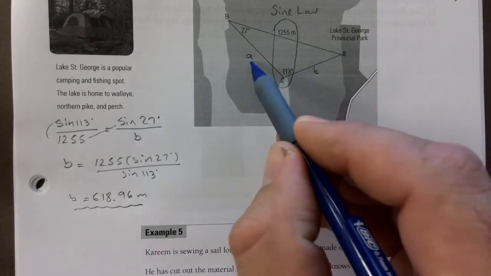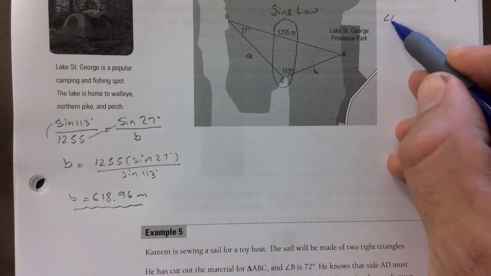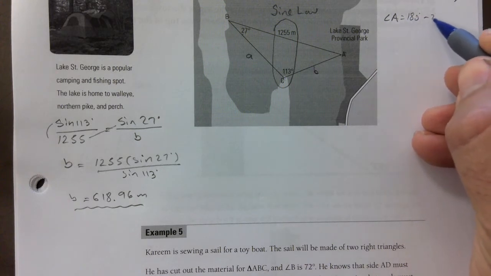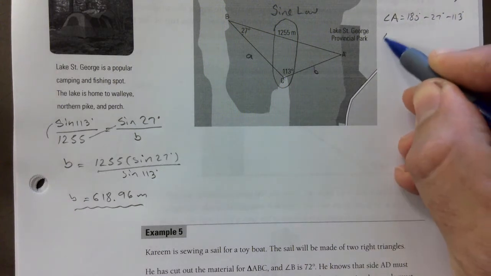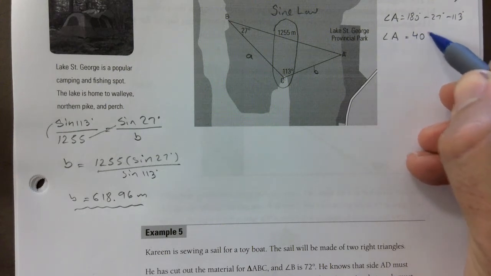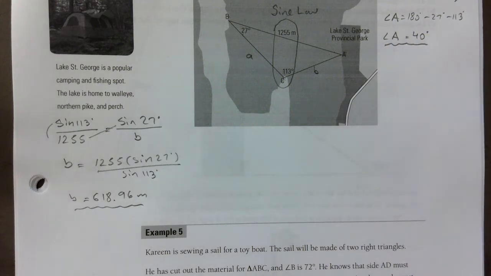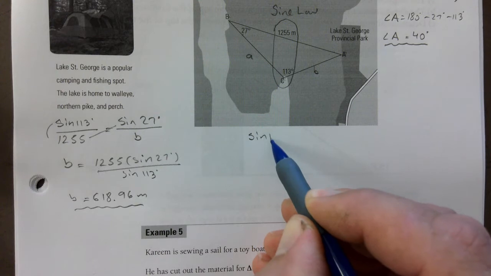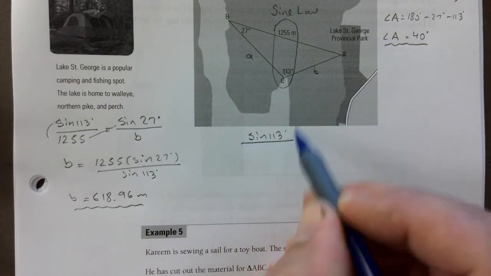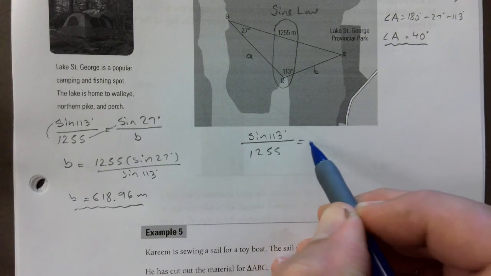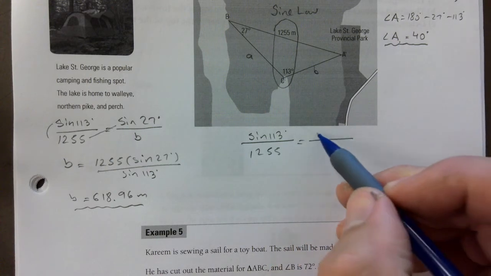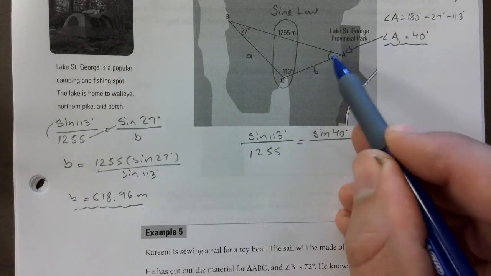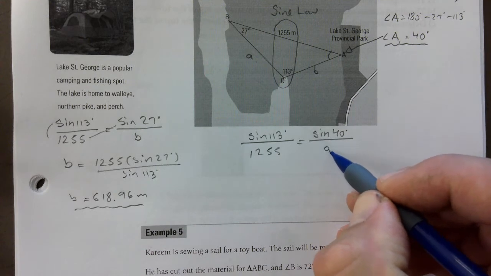Okay, now I want to find A. So before I do that, I need to find the angle, which I can because I have two of the angles given, right? So I'm just going to show the work like this. Angle A ends up being 40 degrees. Also important to me. I'm going to highlight that, underline. So I'm going to start with the same pair, right? Sine 113 over 1255. But now I'm going to use that angle, right? So sine of 40, right? This being 40 right here will allow me to find side A.